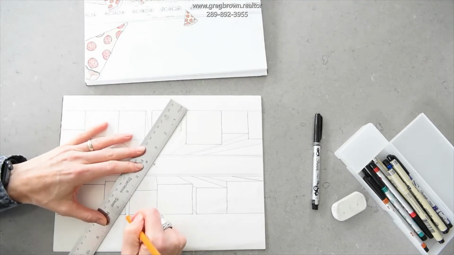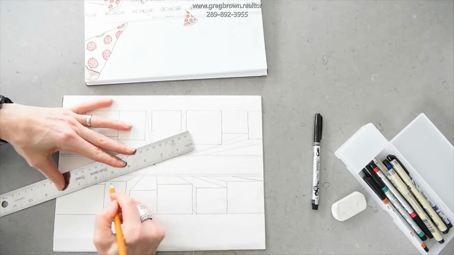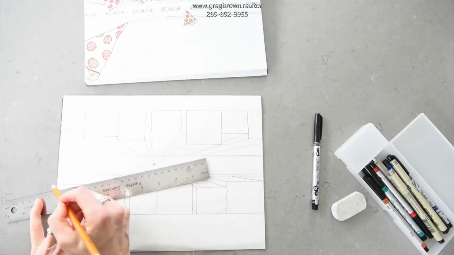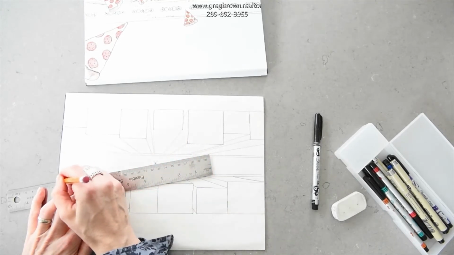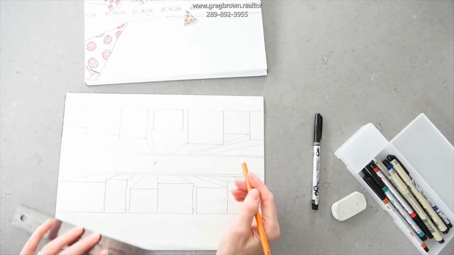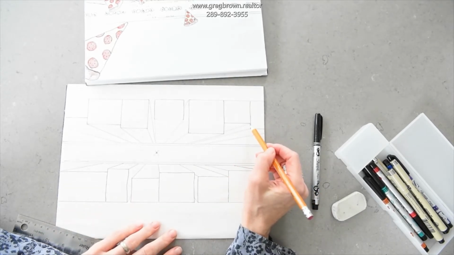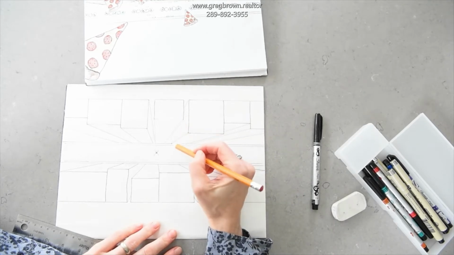This back corner, because there's an alleyway, so we will see part of that building here. And same thing with this building here. I'm going to say that the edge of this building is actually the edge of my paper, and I'm going to go there. Now the only other thing that I have to do is for this building here, I have to draw the bottom of it.